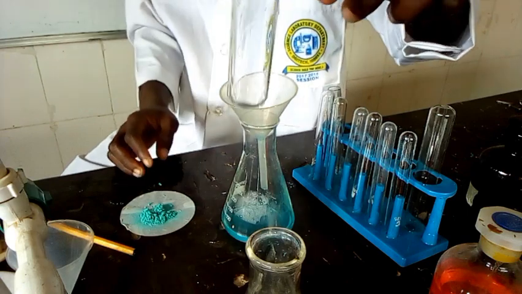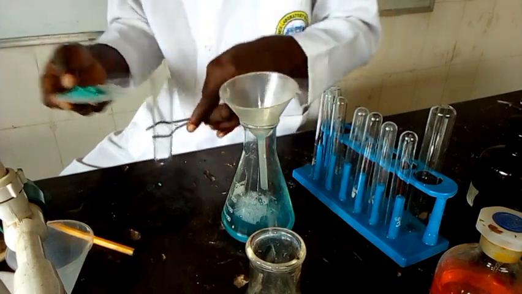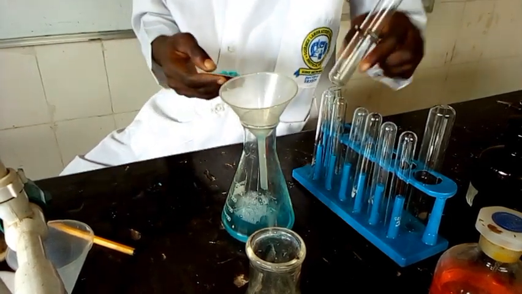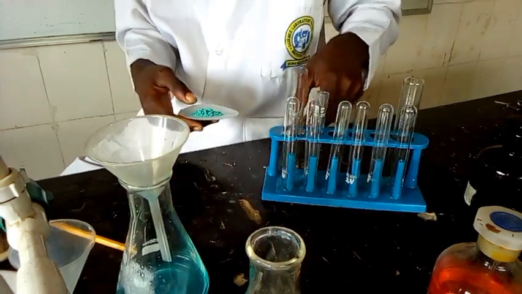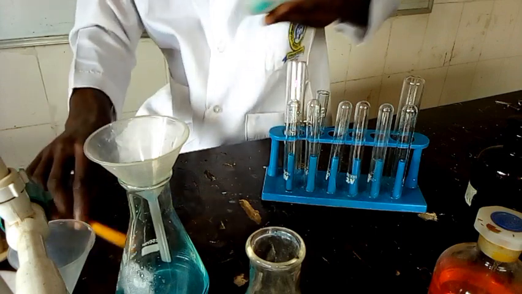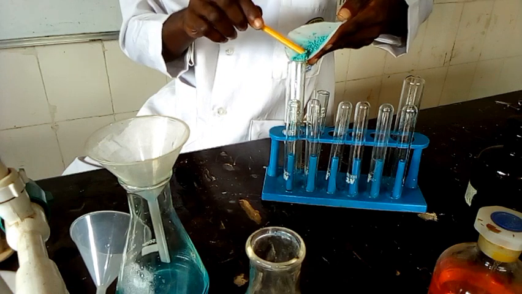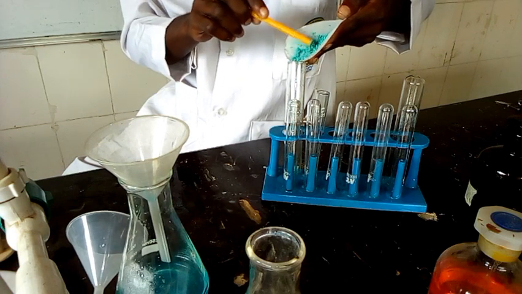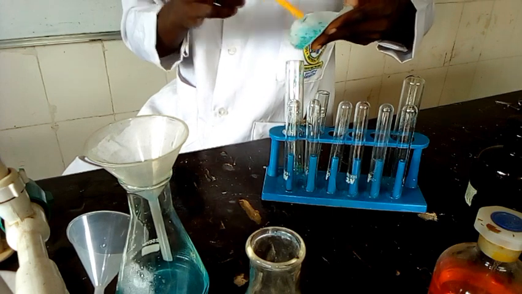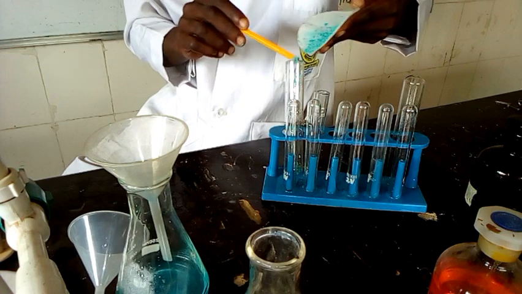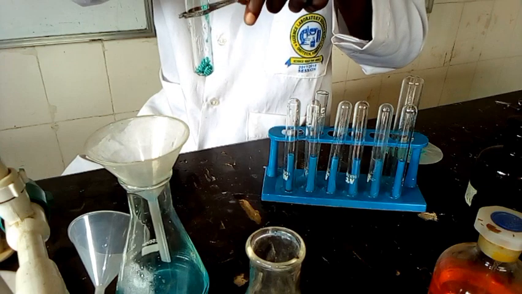So now we have put that into the boiling tube. Let's put the residue into the boiling tube. We are working with the residue right now. Actually, a spatula should be used for this, but I don't know where I kept the others. But on the examination day, you will get them. So I have put that into the boiling tube as the instruction is given.